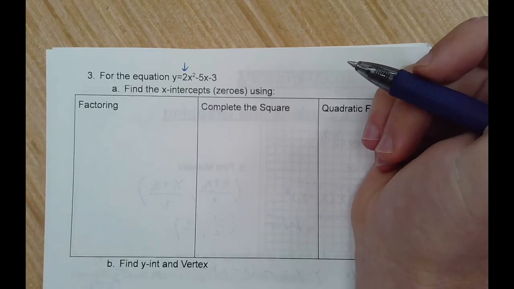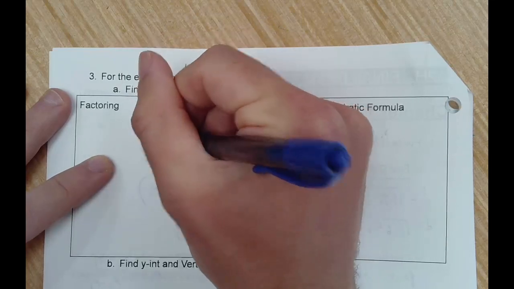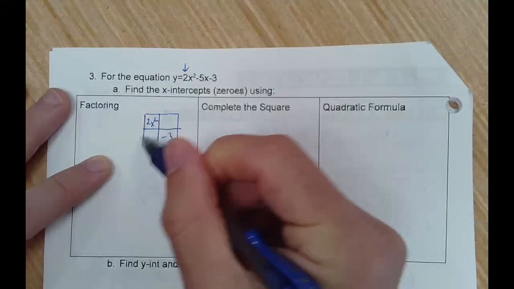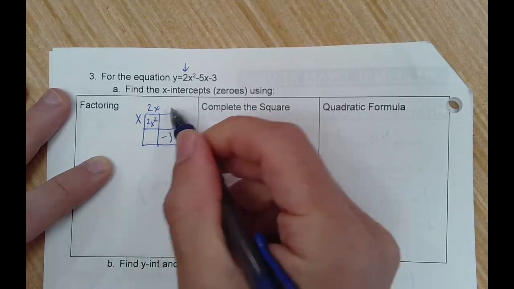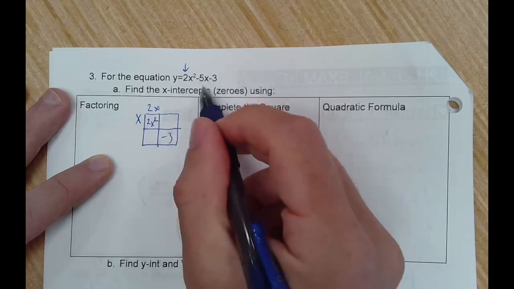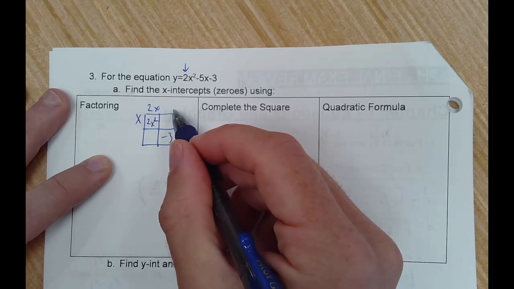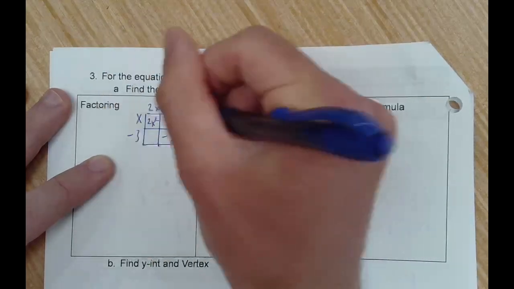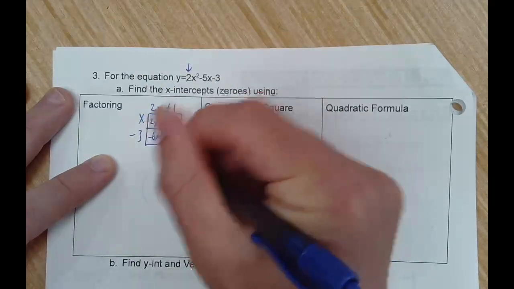if your a right here is not 1, you can use different methods. You can do the sort of guess and check box method, which some of you may have learned, where you put 2x squared here and negative 3 here, and you know this has got to be 2x, you know this has to be x, and you know this has to be some combination of 1 and -3, and you're just testing them until you get -5 here. So, okay, well, I could put a -3 here, which would give me a -x, and you could put a 1 here, but that wouldn't add up. So the -3 has to go here, and the +1 has to go here. That'll give me x, and then -6x. And these two add up to -5x.